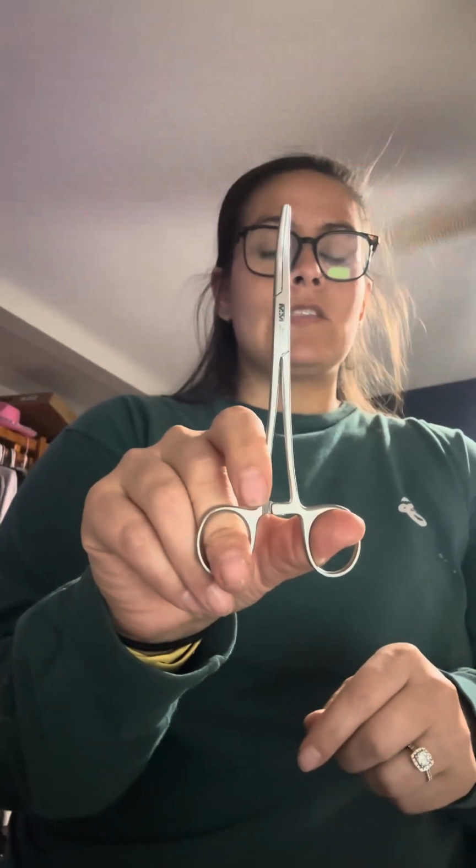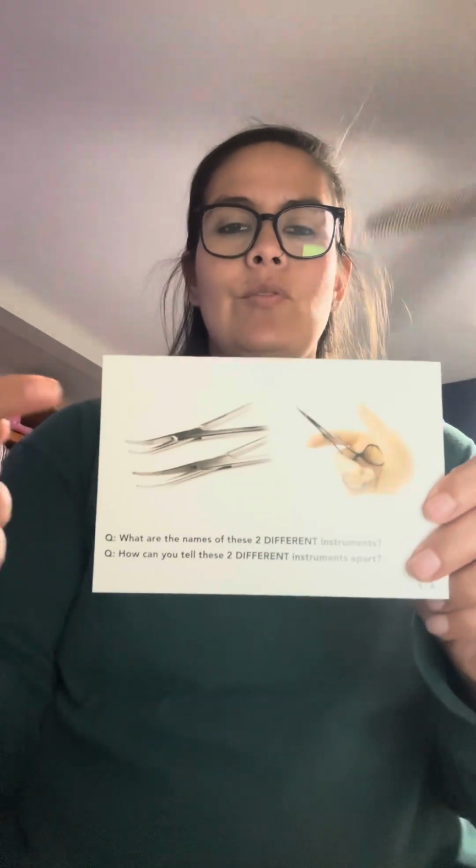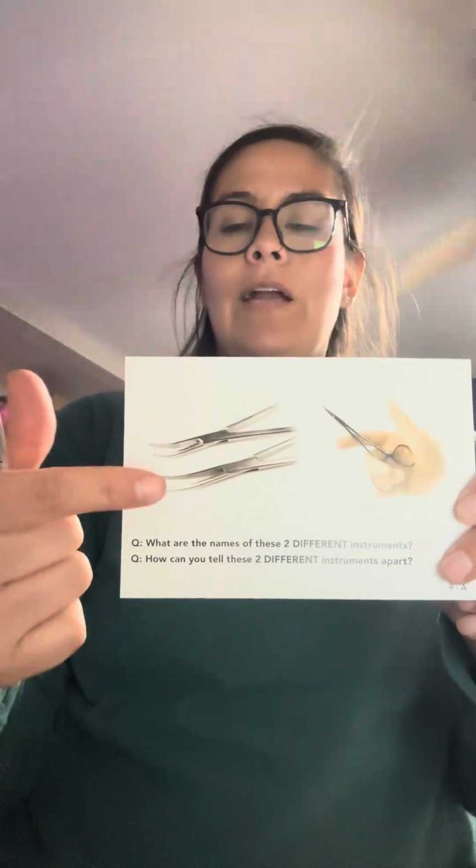Again, you would inspect the jaw teeth, the alignment, and the locking mechanisms. Make sure your ratchet is fully functioning, that it's not popping out after you've clamped it, and that everything is working smoothly. Here's my card. This one had the Kelly clamp and the Crile clamp.